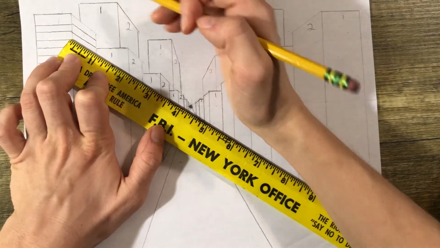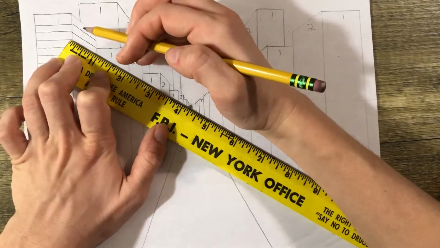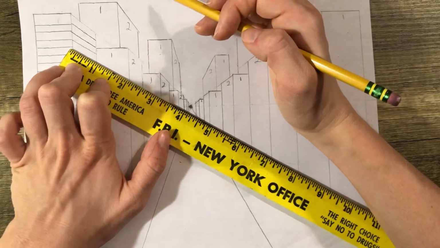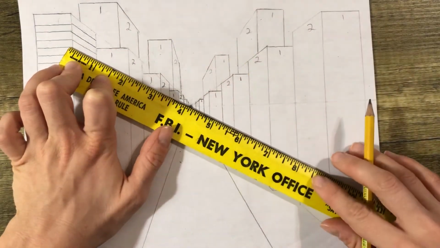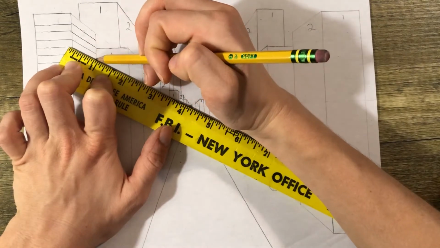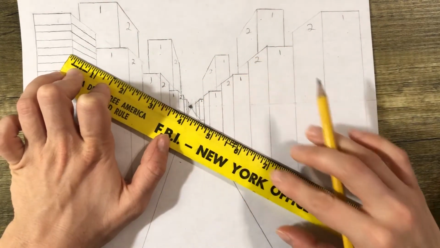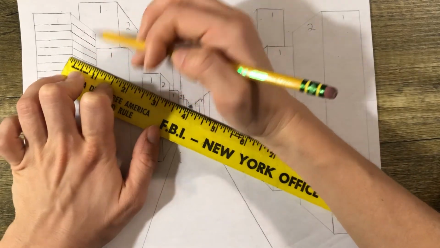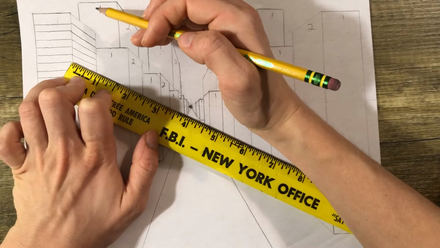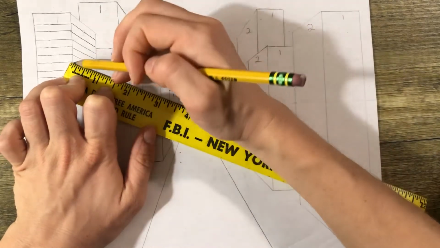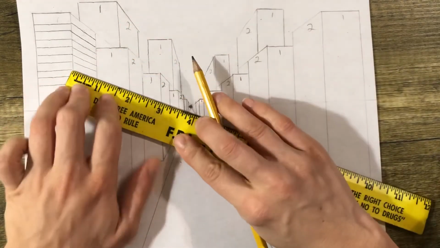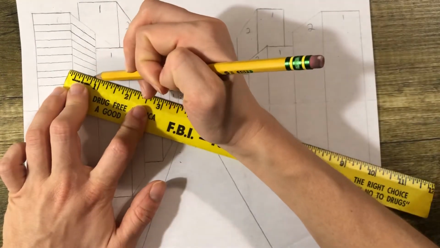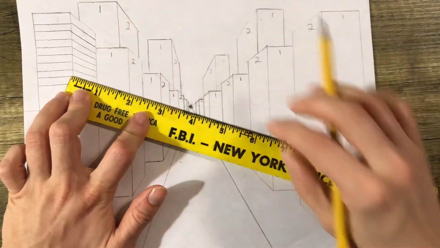To the next stripe. The next one. And the next one.